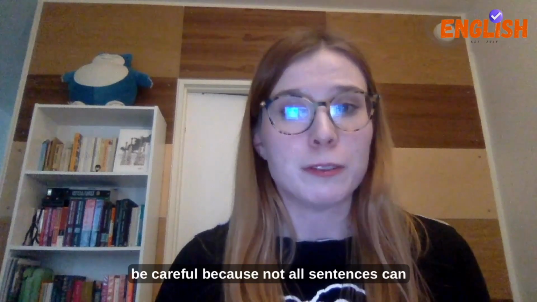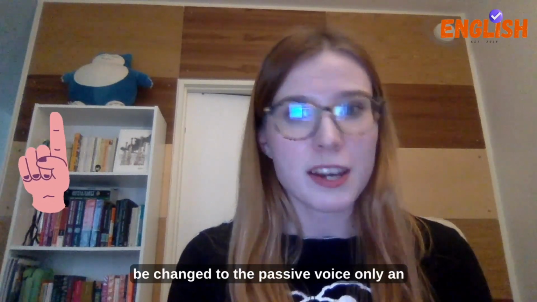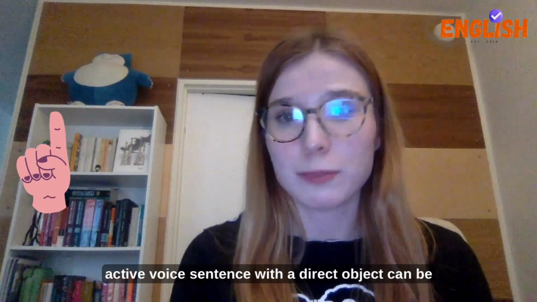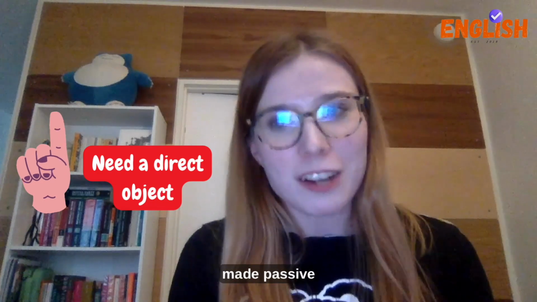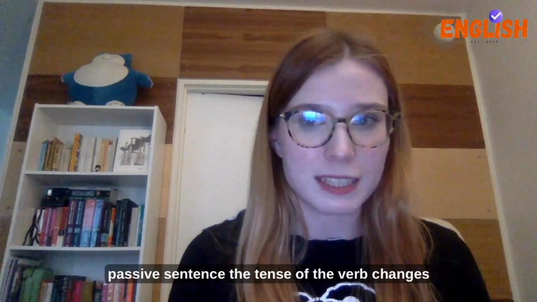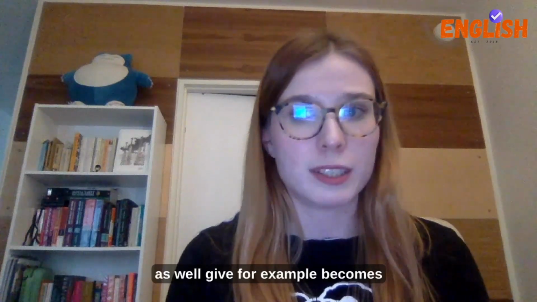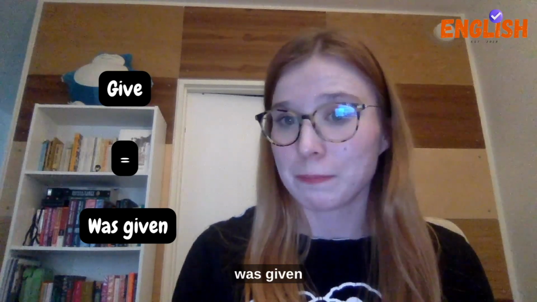However, be careful, because not all sentences can be changed to the passive voice. Only an active voice sentence with a direct object can be made passive. Also keep in mind that when changing an active sentence to a passive sentence, the tense of the verb changes as well. Give, for example, becomes was given.